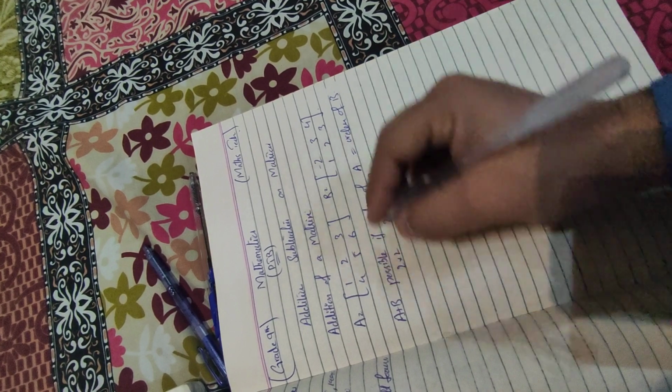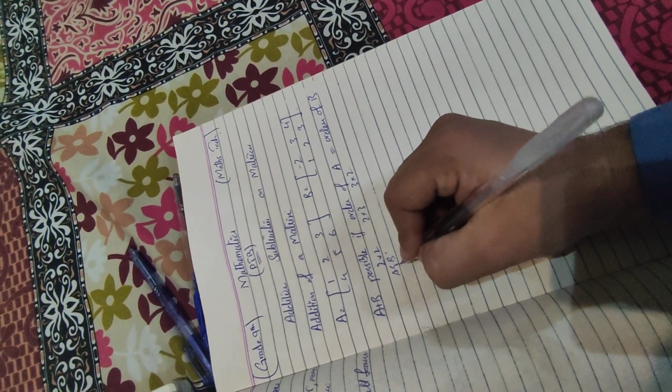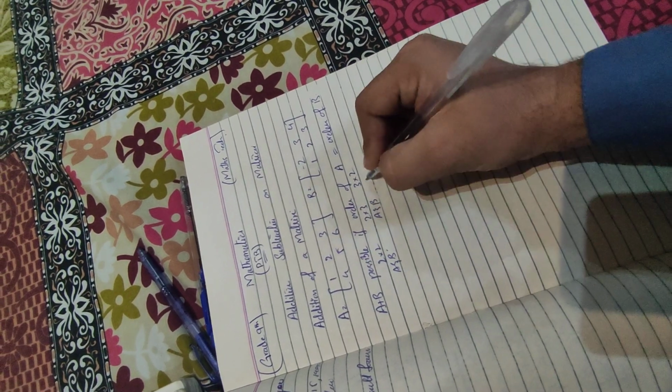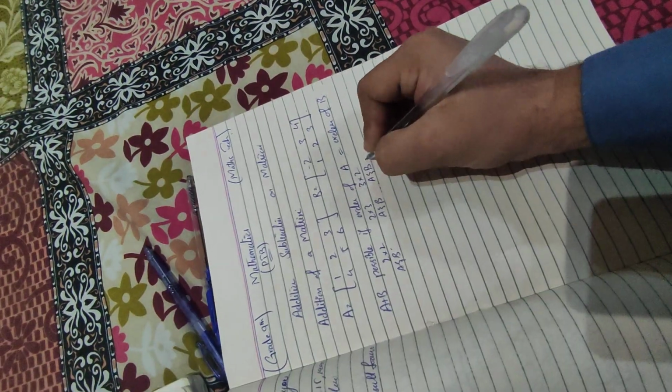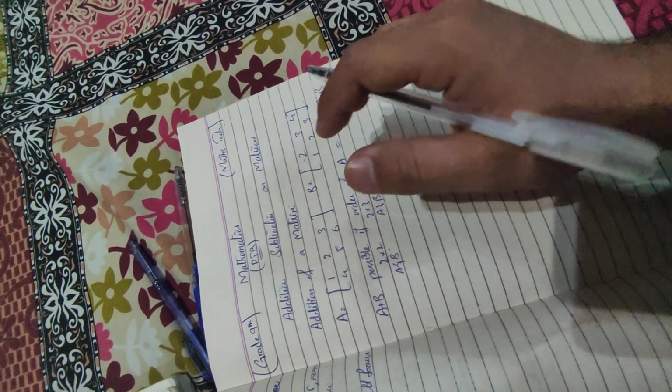Both A and B matrices have the same order, so the addition and the subtraction of a matrix is possible.